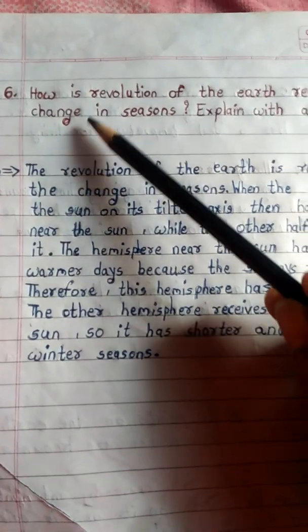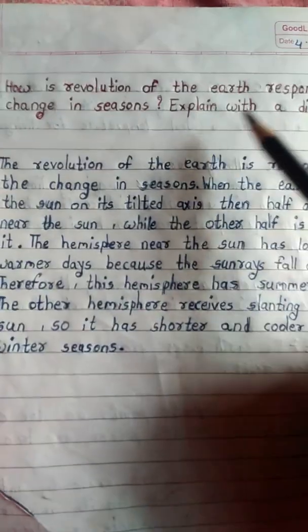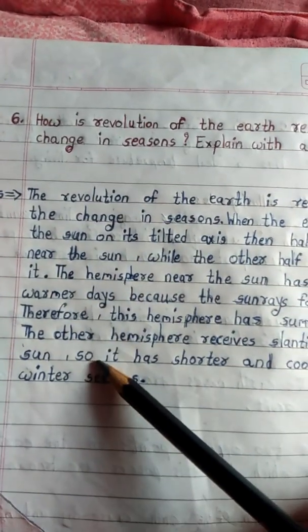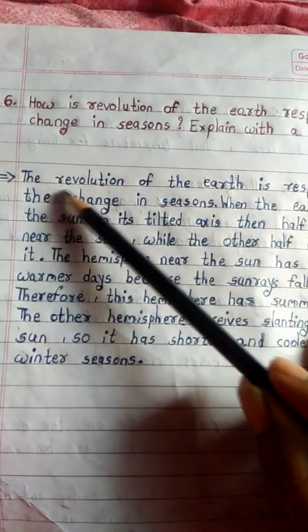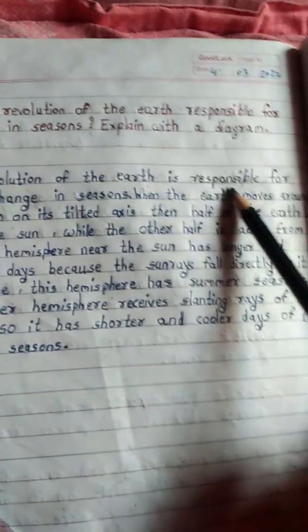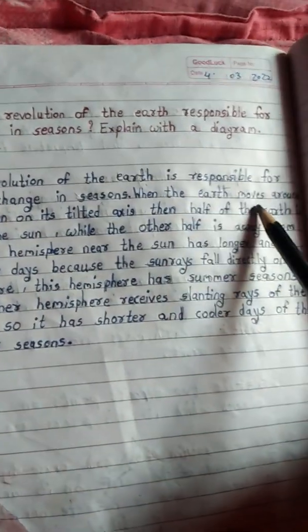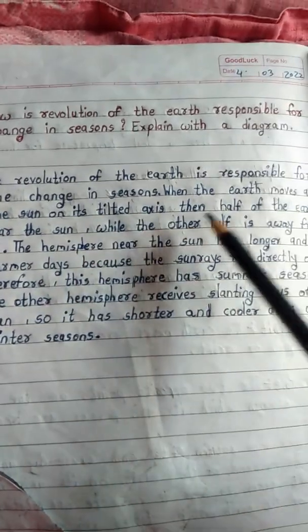Then number 6. How is revolution of the Earth responsible for change in seasons? Explain with a diagram. I explain here and you all draw the diagram also. The revolution of the Earth is responsible for the change in seasons. When the Earth moves around the Sun on its tilted axis, half of the Earth is near the Sun while the other half is away from the Sun.